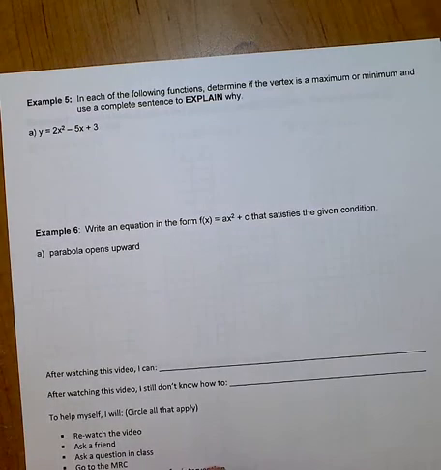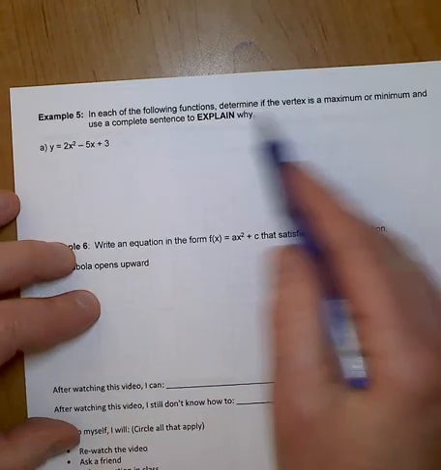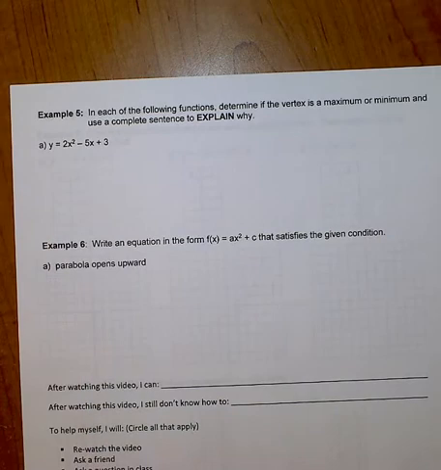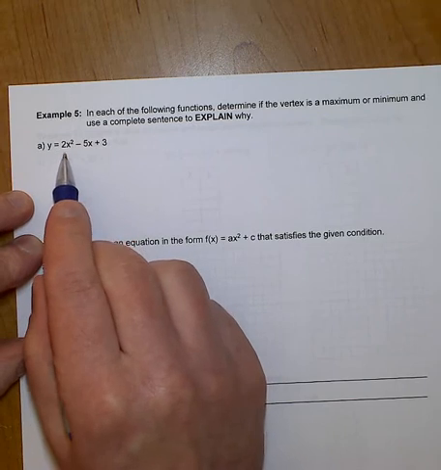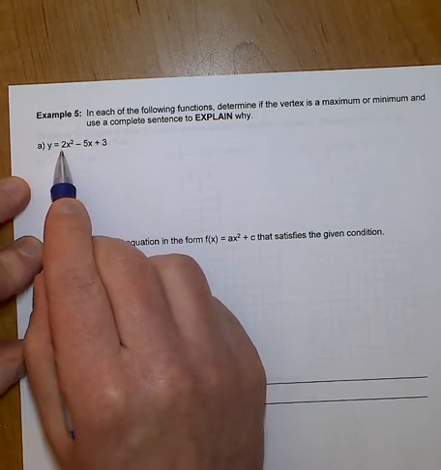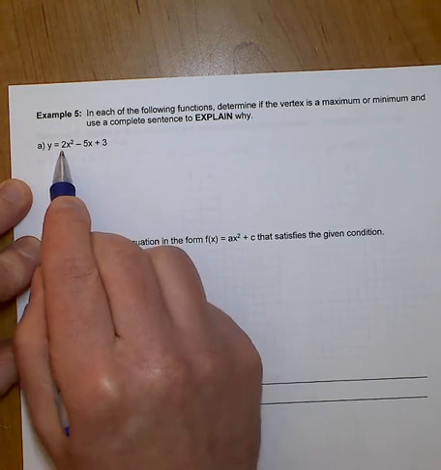Alright? Couple more. Example 5. In each of the following functions, determine if the vertex is a minimum or maximum, and use a complete sentence to explain why. So, this sentence we're going to have to know word for word. So, is this a minimum or maximum for a vertex? Well, hopefully we can all know that it's a minimum because that 2 is positive.